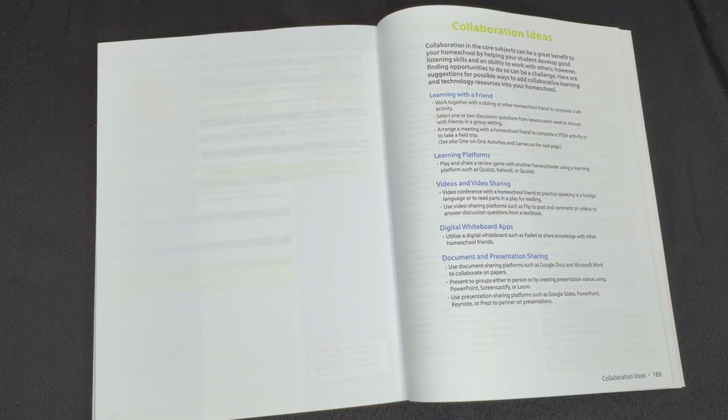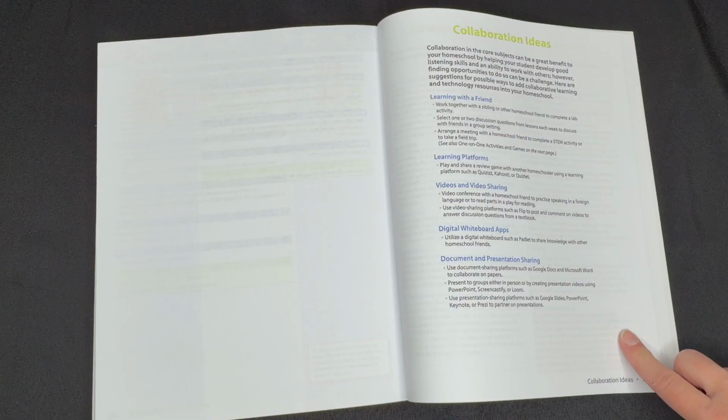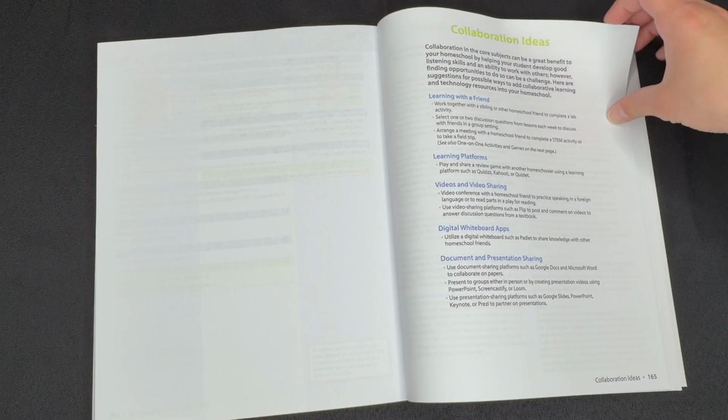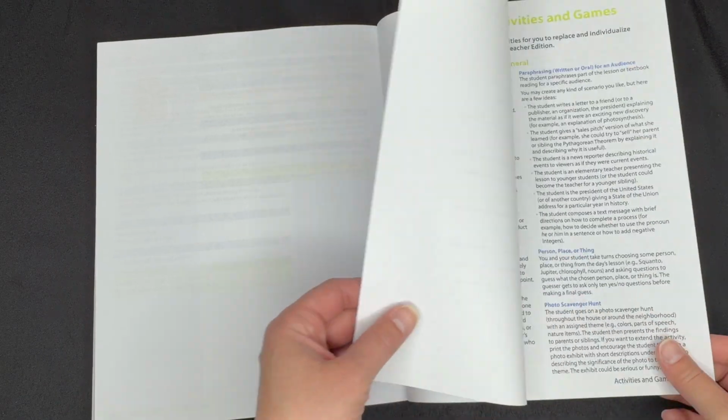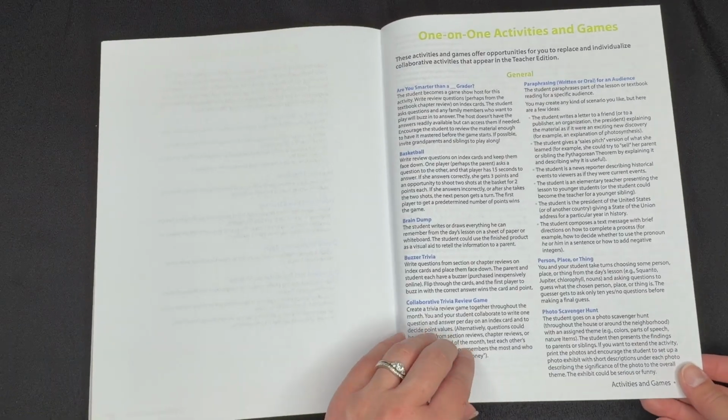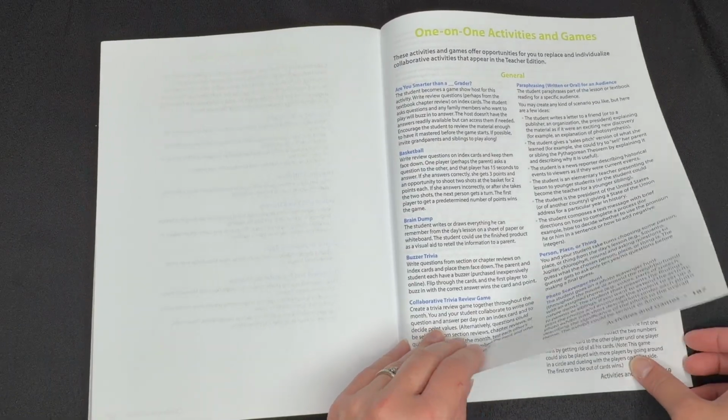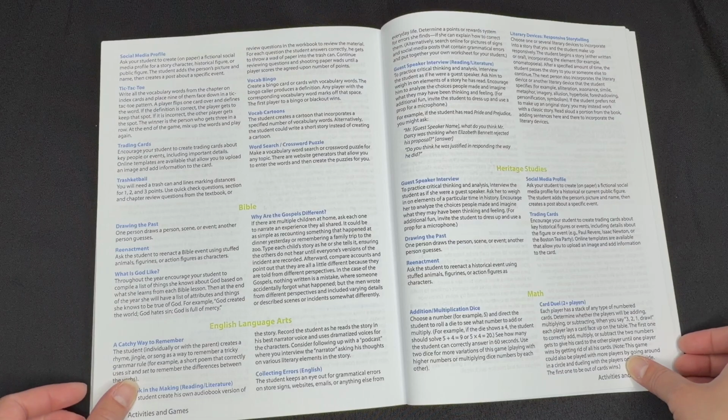If you are looking to get together with some other kids to do activities, there are also some collaboration ideas in the back of the book, as well as ideas for one-on-one activities and games if you only have one child.